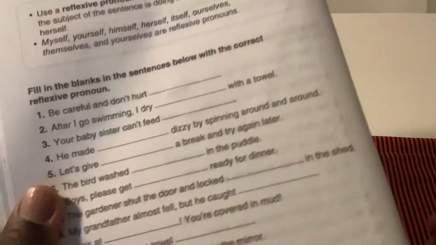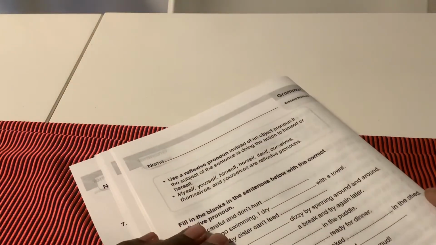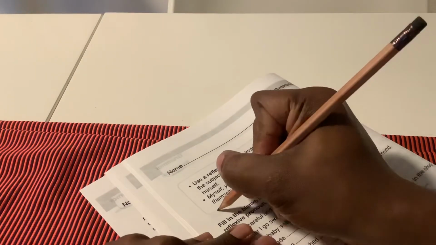Many of you have used reflexive pronouns before. As an example, sometimes in class we talk about DIY, right? And we know DIY means do it yourself. That's a reflexive pronoun. Okay?